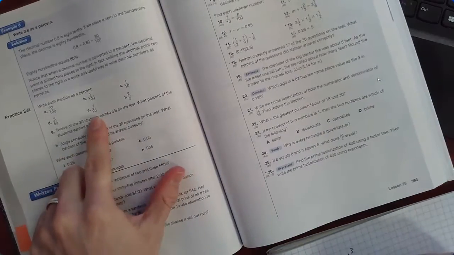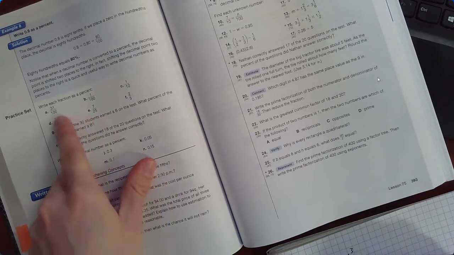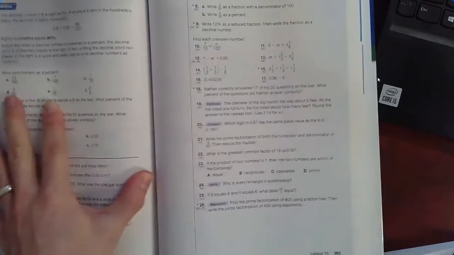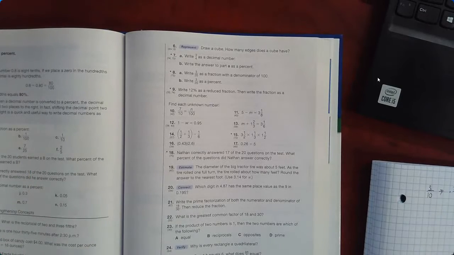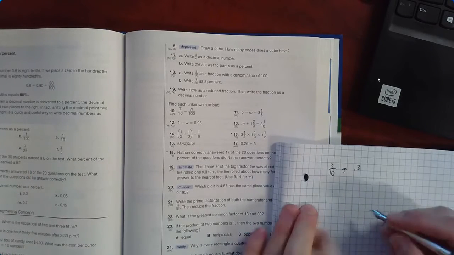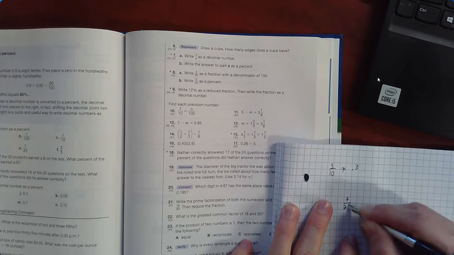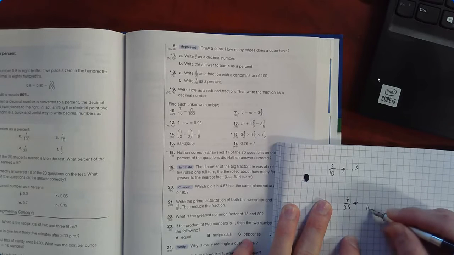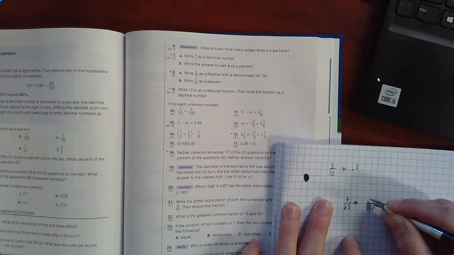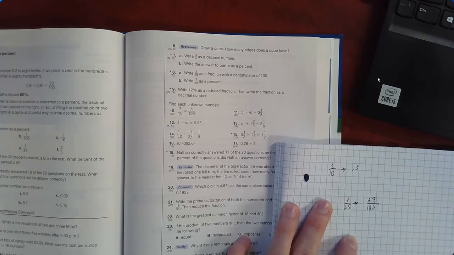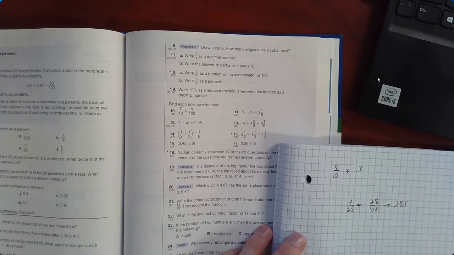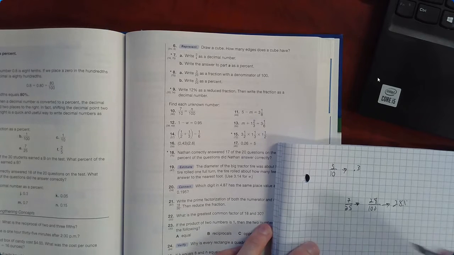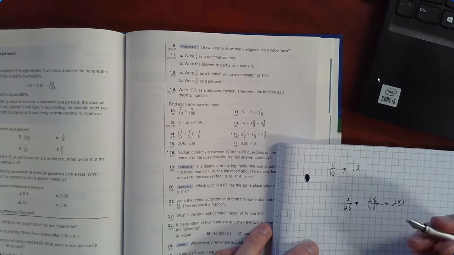Write each fraction as a percent. So 7/25. Here we want to turn it into a percent. 7/25. We need to get it so it's over 100. So 25 times 4 gets you to 100. 7 times 4 is 28. And thus 28%.